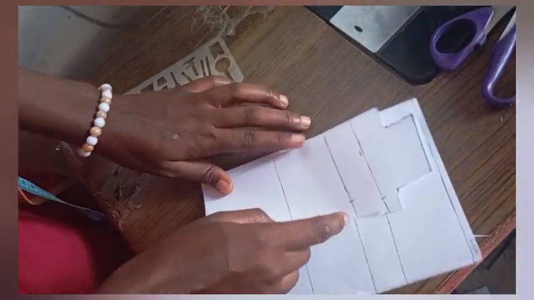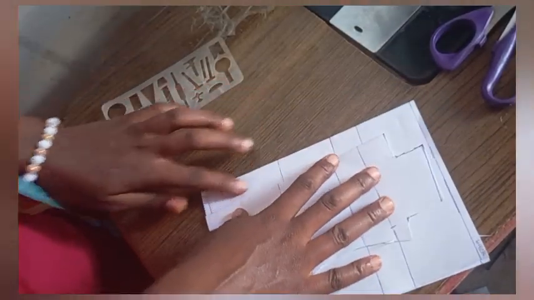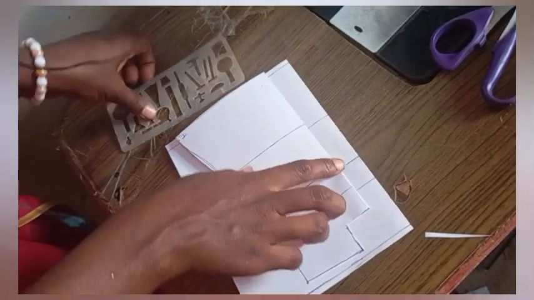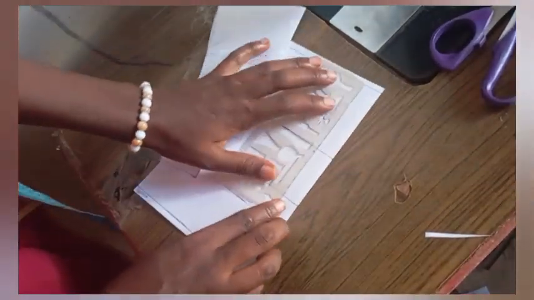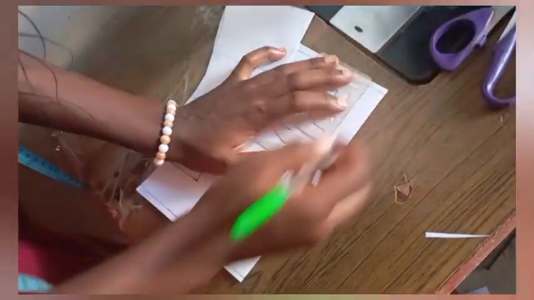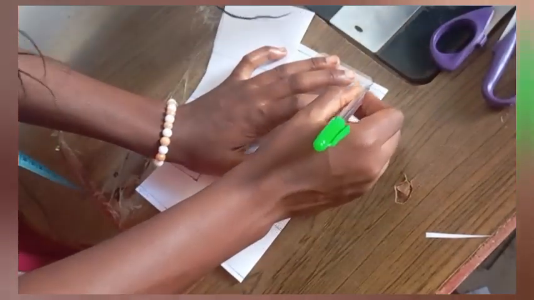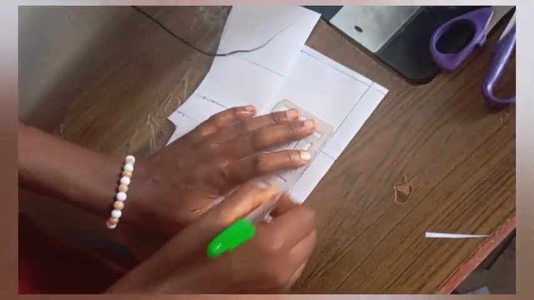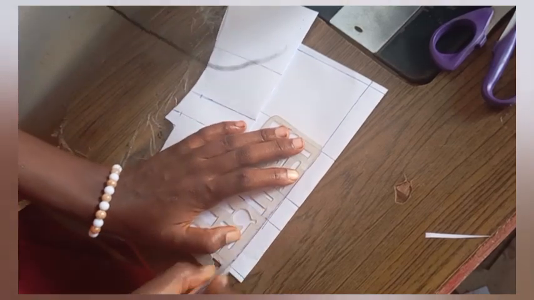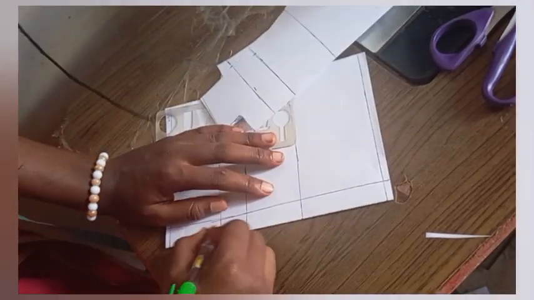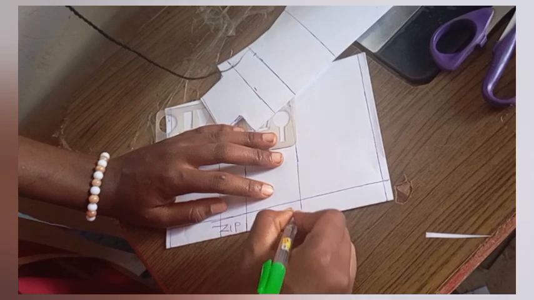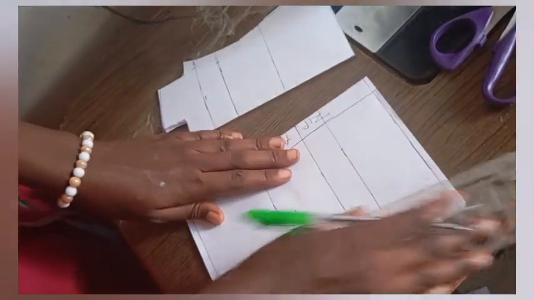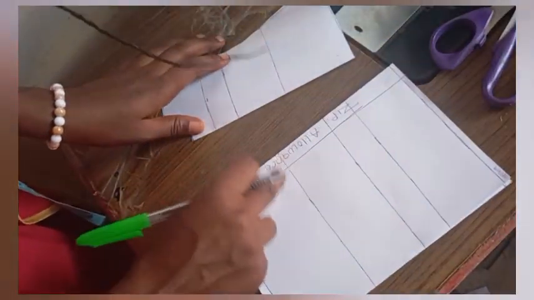It's very easy. But for an A-line, don't forget to give space for your zip allowance in case you are using a zip for it. Please don't forget your zip allowance. Give at least 1.5 inches for that. So this is going to be for your zip allowance. So please don't forget your zip allowance.